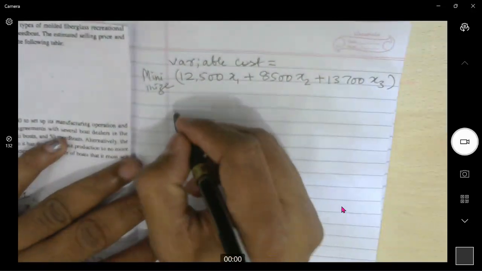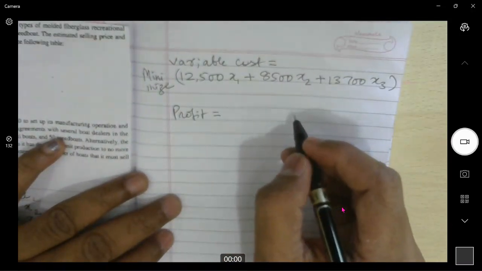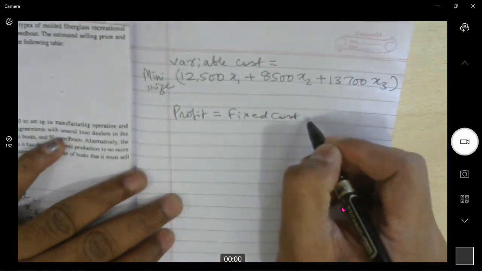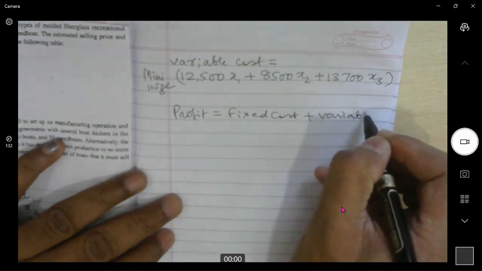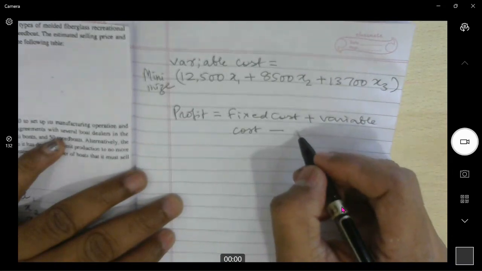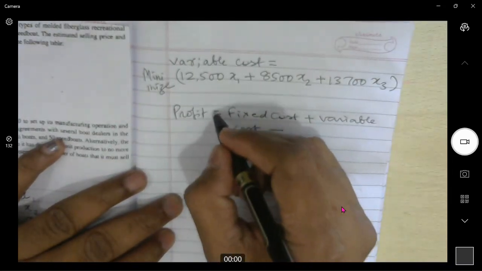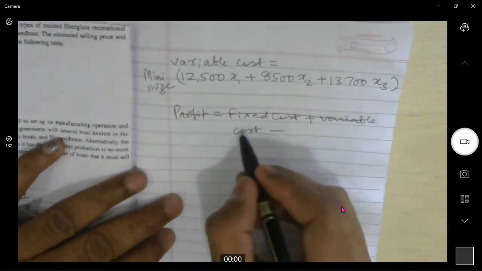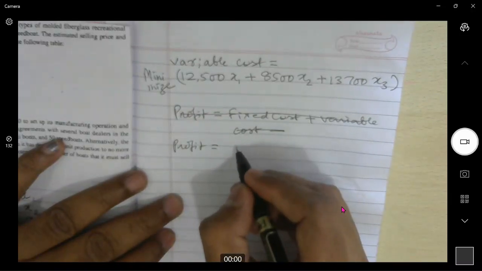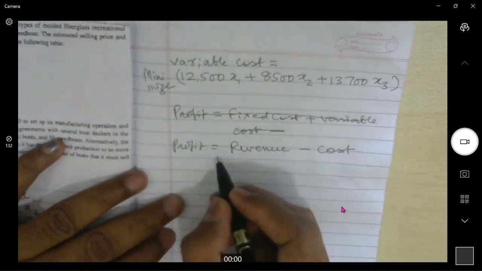Now, what is the profit? Profit is cost minus sales revenue. So what is cost? Fixed cost plus variable cost minus, I'm sorry, the cost will be minus. So let me rewrite this. Profit is revenue minus cost. So what is the revenue?